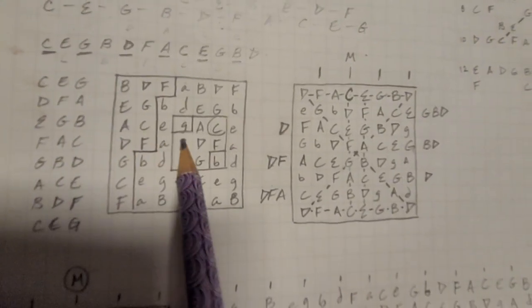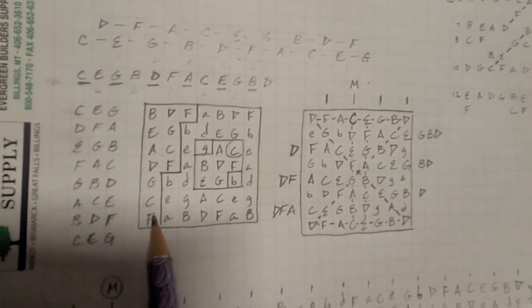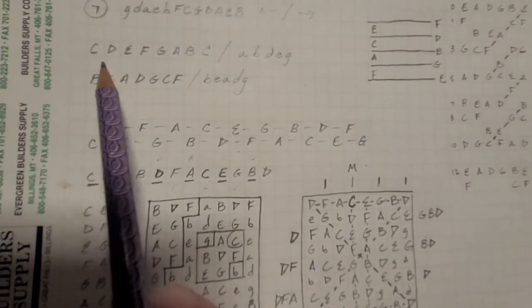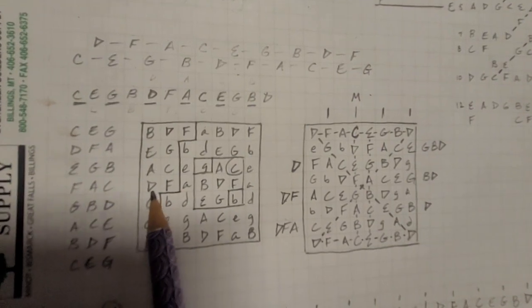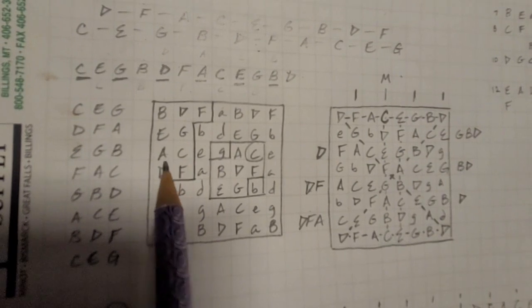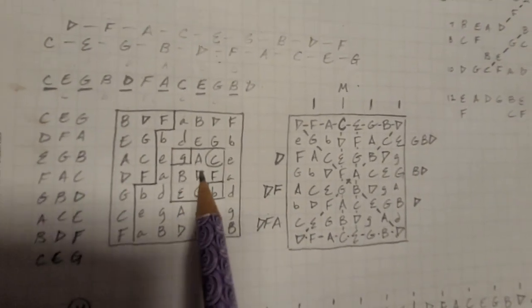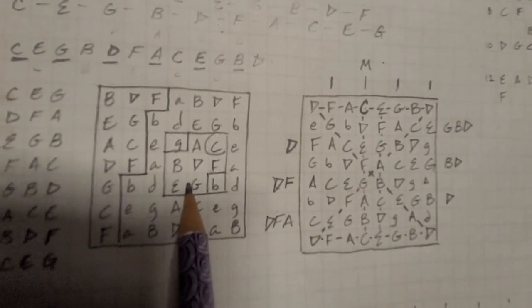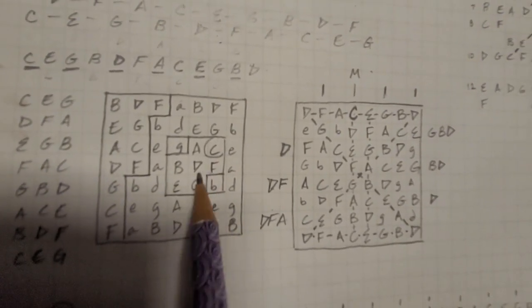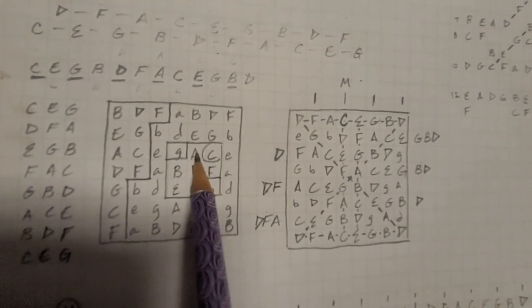Now, if we break it down further, okay, you saw the bead box that I had. We can take our circle of fifths, okay? That gives us our key that we're in. If we also arrange it this particular way, it gives us our chord progression, D, F, A, C, E, G, B, D, F for our diminished. We can further break this down into a smaller box, A, B, C, D, E, F, G, and also our chord progression, E, G, B, D, F, A, C, E, G, okay?